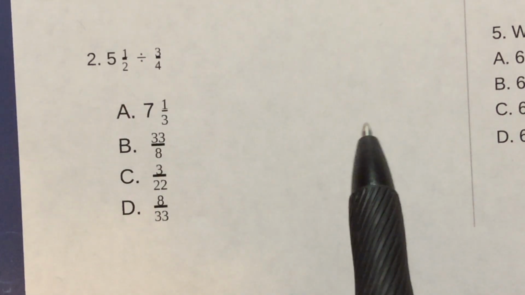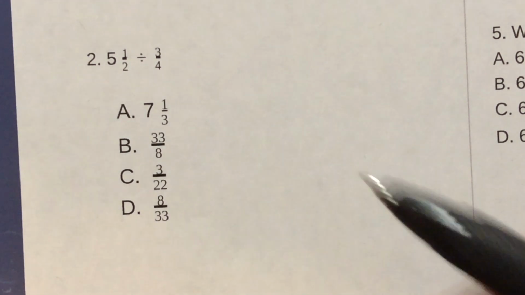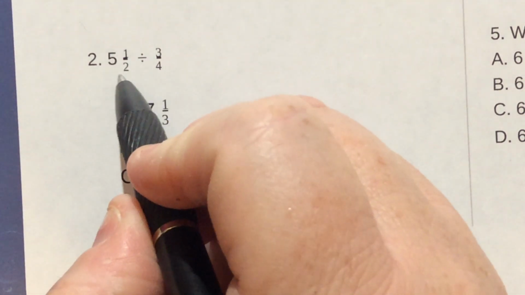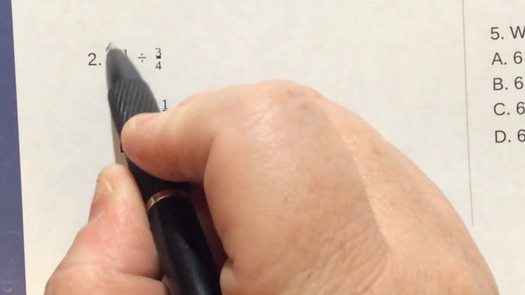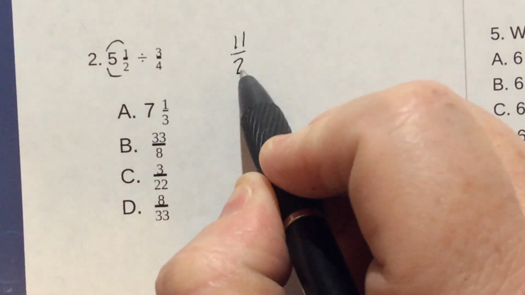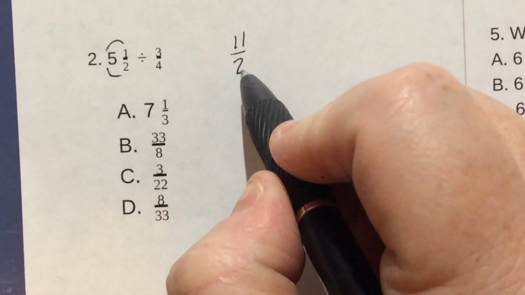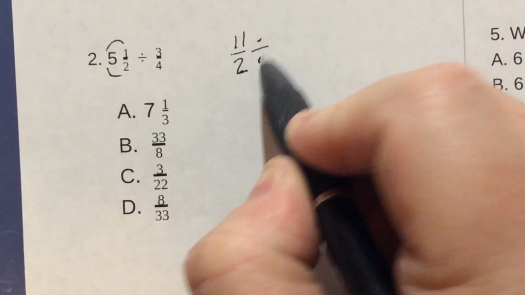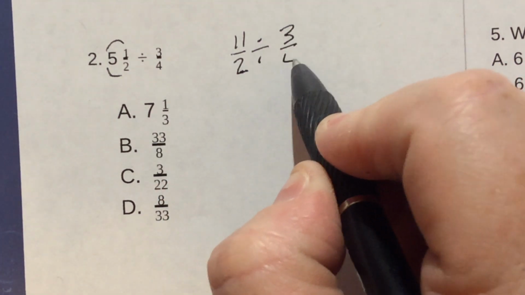5½ divided by 3/4. So first rule is no whole numbers, no mixed numbers. So I need to make this improper. 5 times 2 is 10, plus 1 is 11/2. That step was back from 4th and 5th grade. Divided by 3/4. And that's not a whole number or a mixed number, so I'm good.